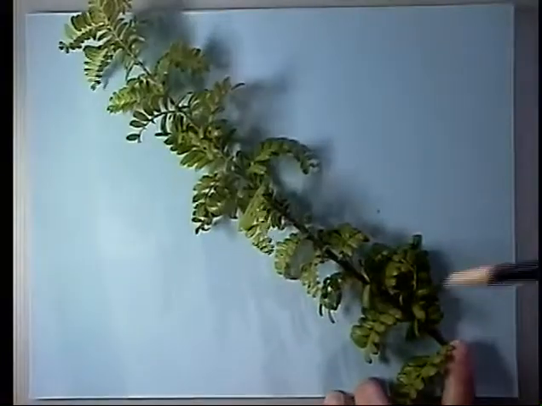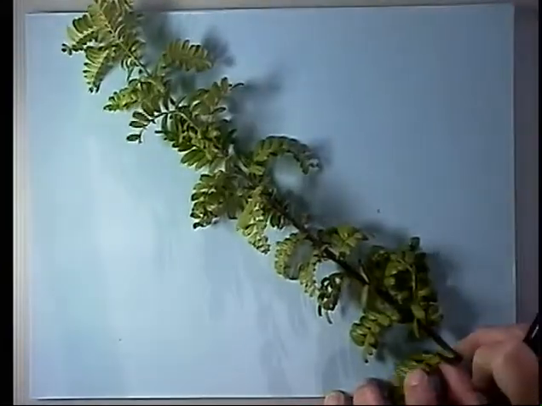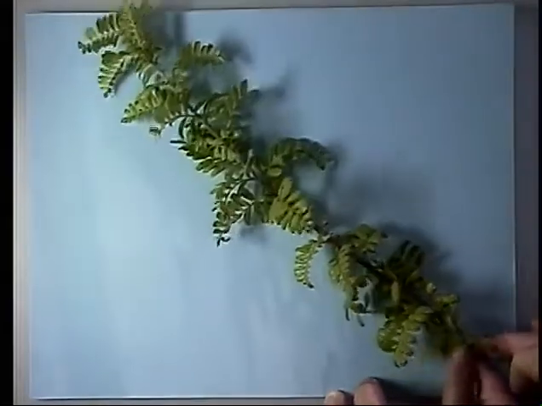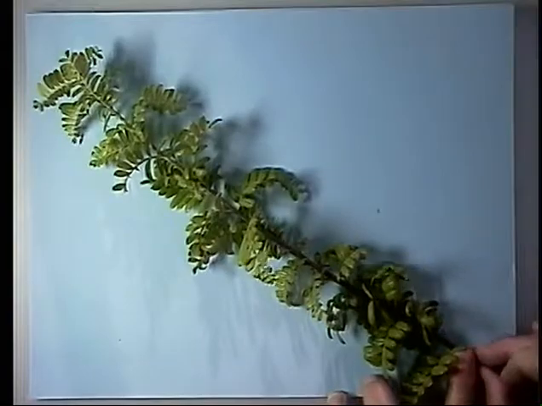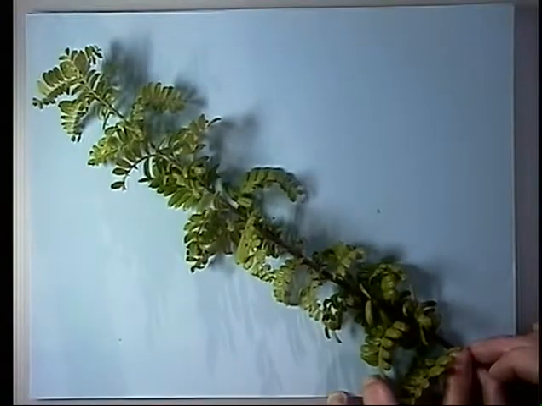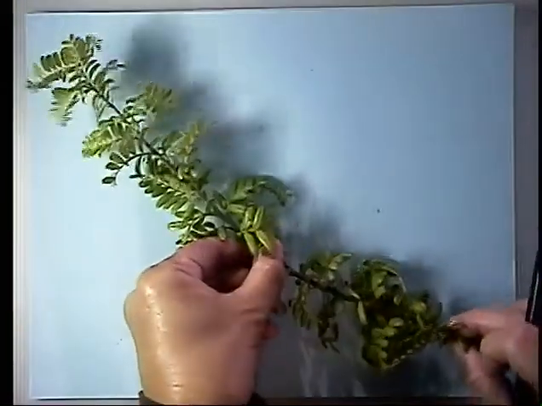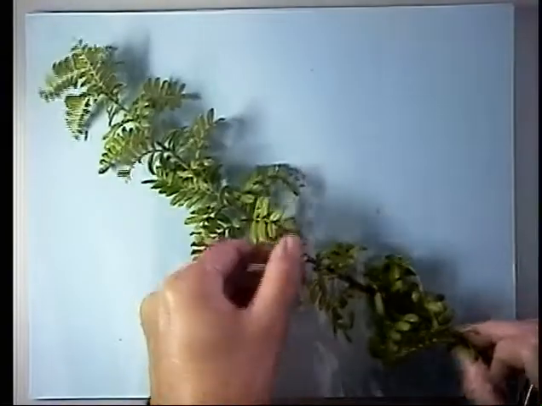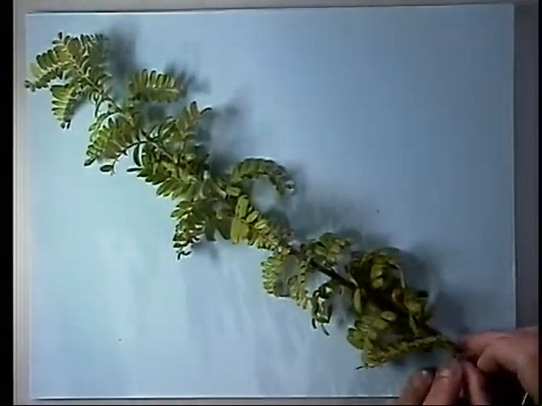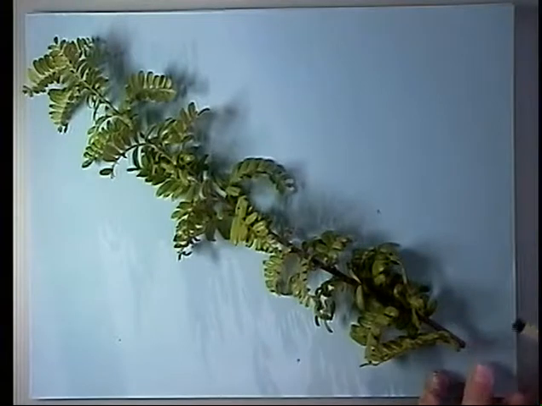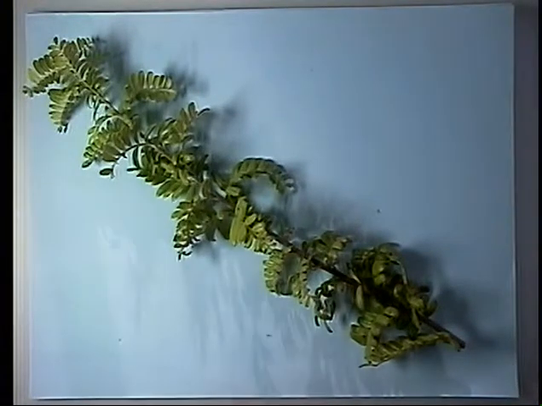Now here we have the stem of something called ule. This is a native Hawaiian plant, ule. Ule has been used by Hawaiian people to make fishnet mouths, because even though it's a woody stem, it's flexible. You can actually bend it almost double upon itself. So people used to use this to make fishnet mouths, or the fishnet.